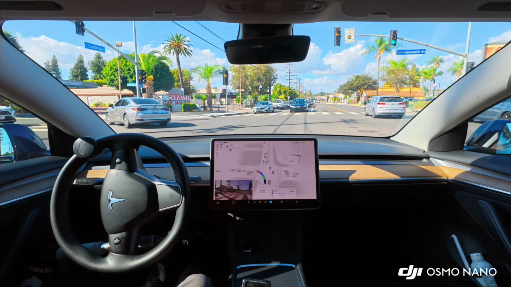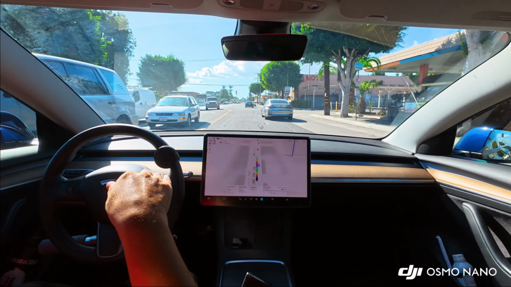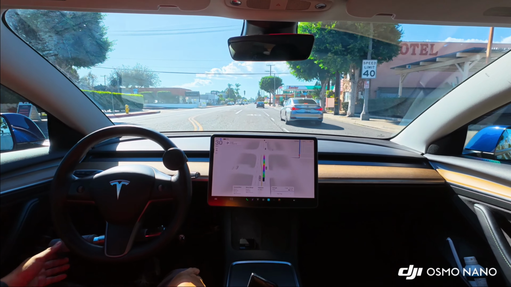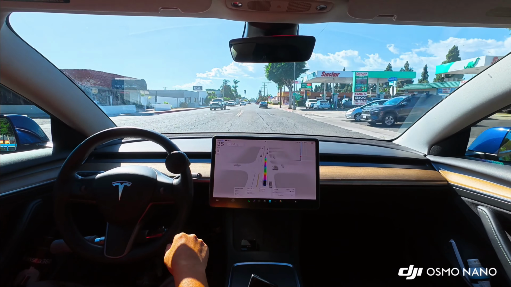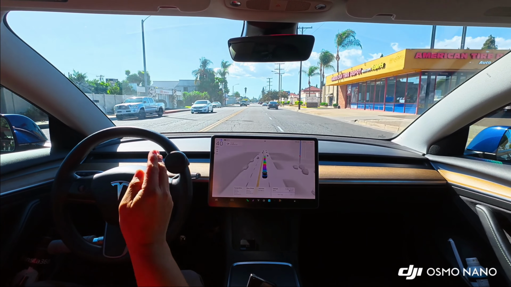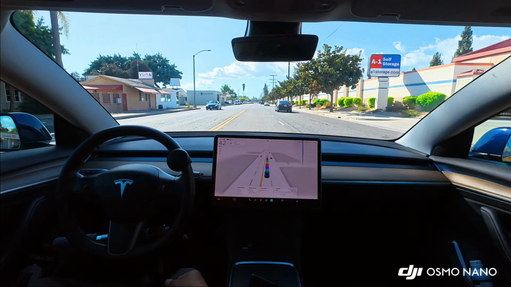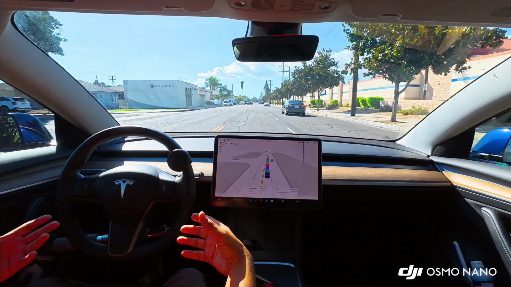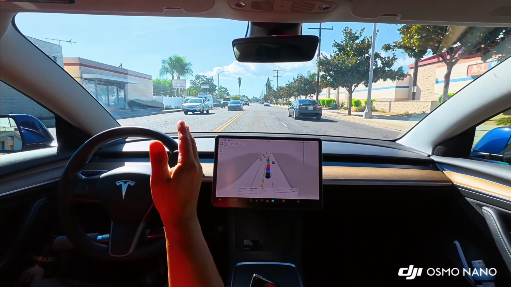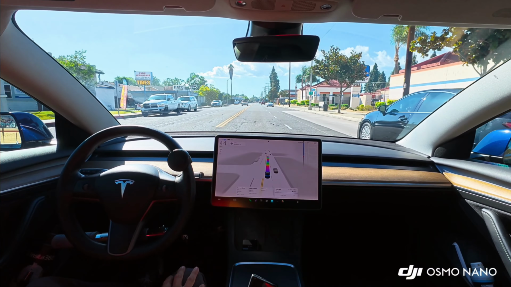Another thing is that with yellow lights, sometimes it does a hard stop. If you think you can push through it, just get ready to hit the accelerator and push through. If you feel the FSD slowing down and it's a yellow light you would normally take, just hit the accelerator and it'll go. But if you don't, you might end up in a hard stop.